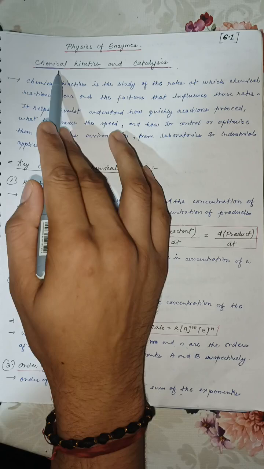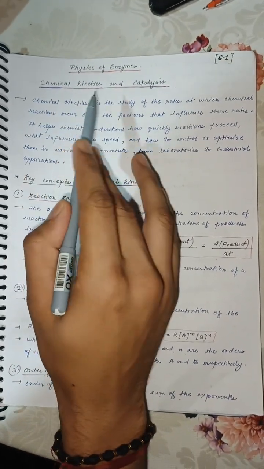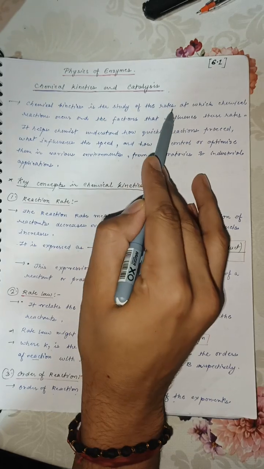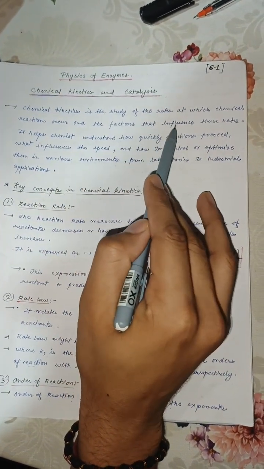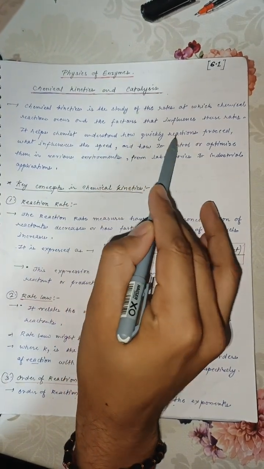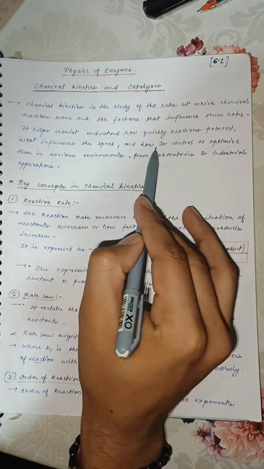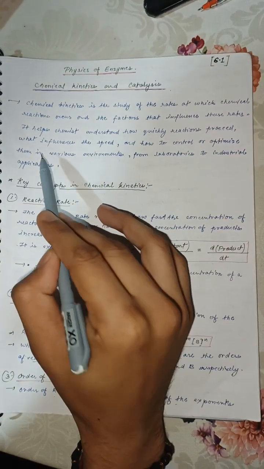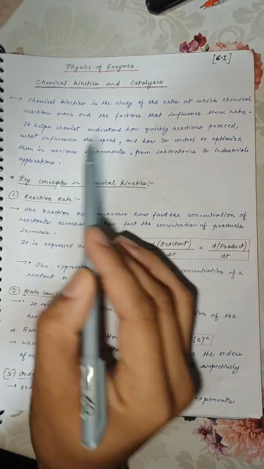Today my topic is chemical kinetics and catalysis. So, what is chemical kinetics? Chemical kinetics is the study of the rate at which chemical reactions occur and the factors that influence those rates. It helps chemists understand how quickly a reaction proceeds, what influences the speed, and how to control or optimize them in various environments from laboratories to industrial applications.